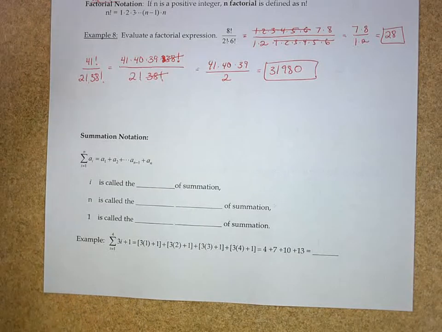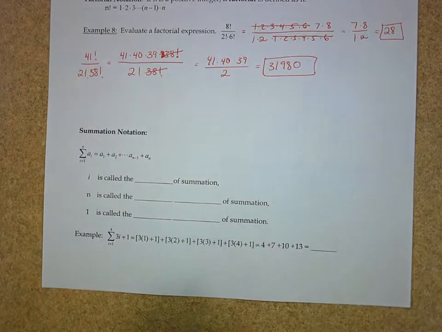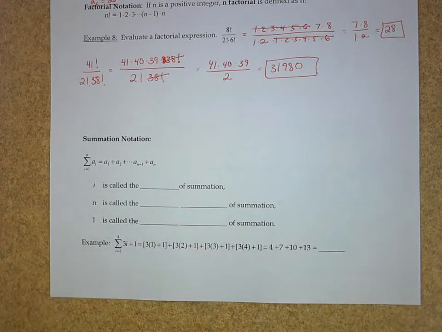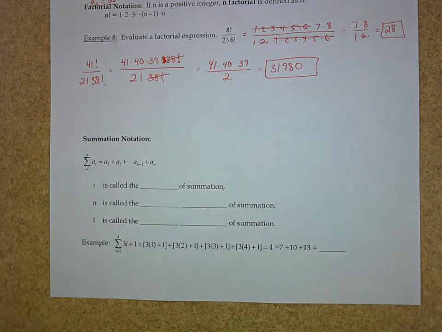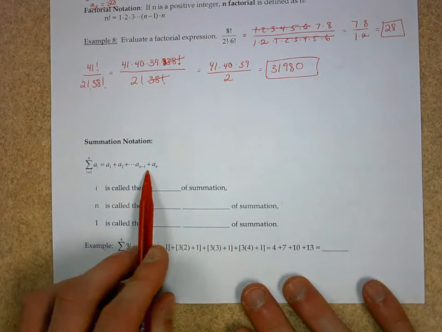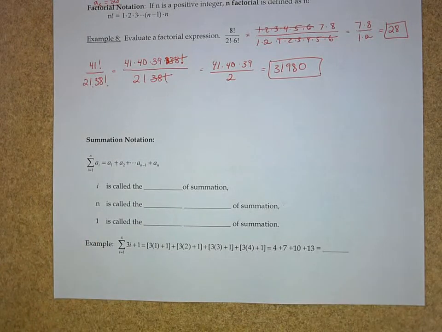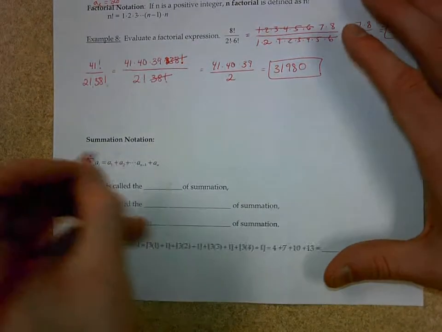Along with that, then, we get into the idea of summation. With summation, we are going to be adding all the consecutive terms of a series. So here's what summation notation looks like. It's this big backwards Z or E-shaped thing, which is called sigma. And that's signifying add up every single term of my series that I've got.